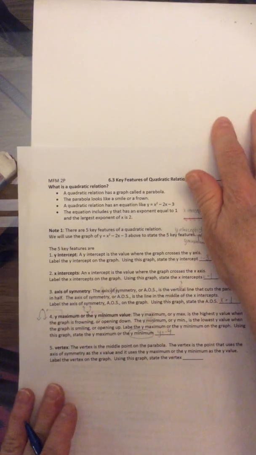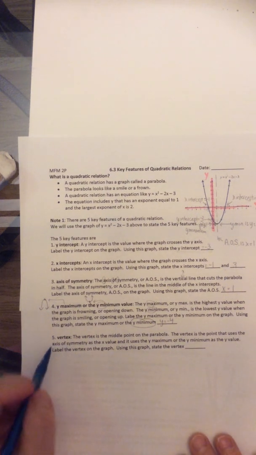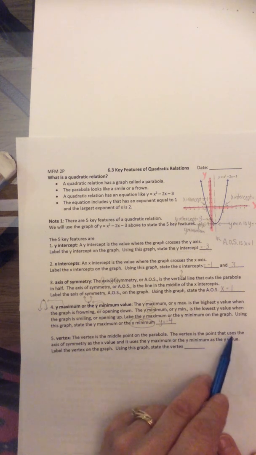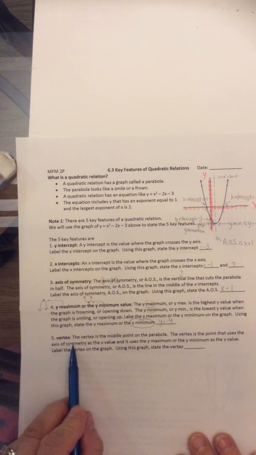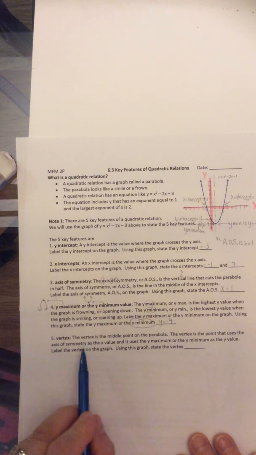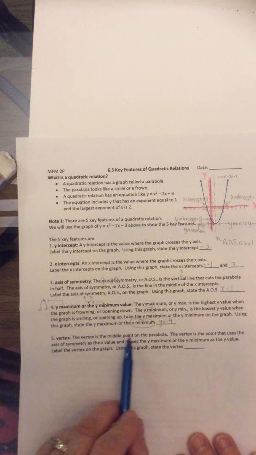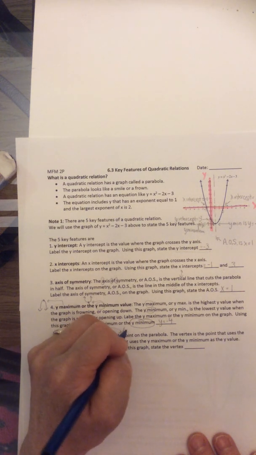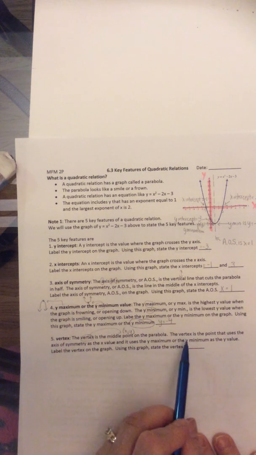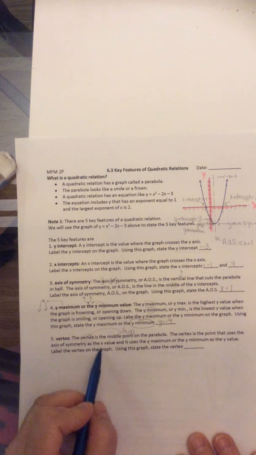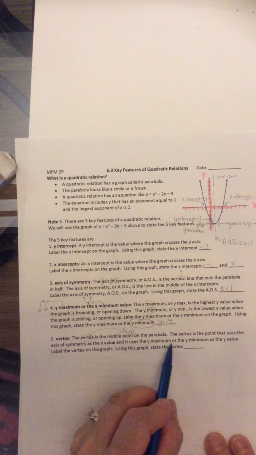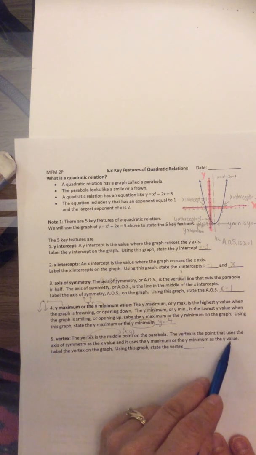Now, the vertex, okay, is the fifth feature. The vertex is the middle point on the parabola. The vertex is the point that uses the axis of symmetry as the x value. So, listen, if the vertex is a point, you need a point x, y, okay? So the vertex is the point that uses the axis of symmetry as the x value, and it uses the y maximum or y minimum as the y value.